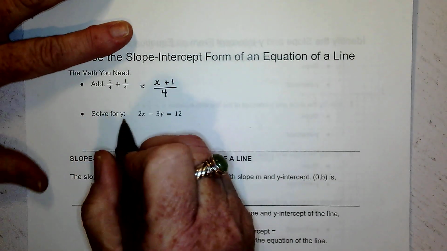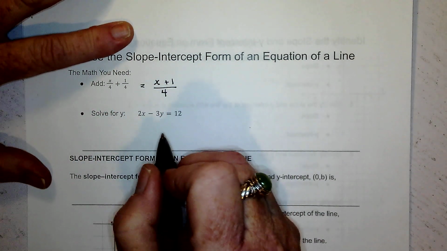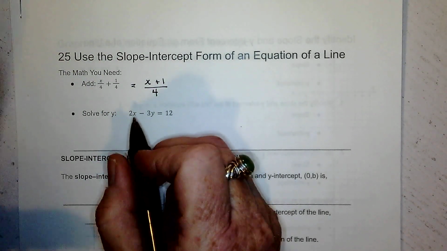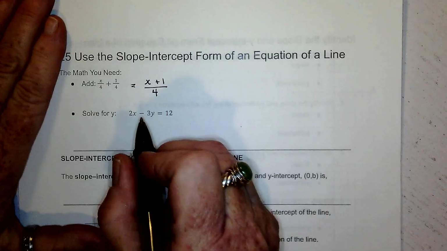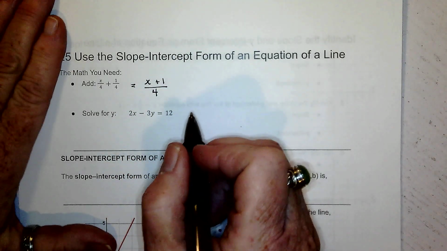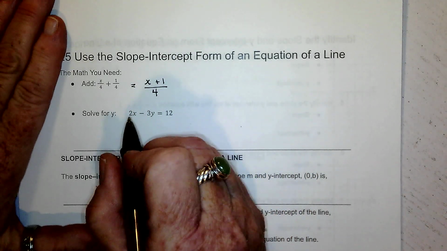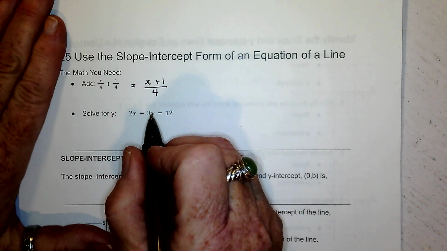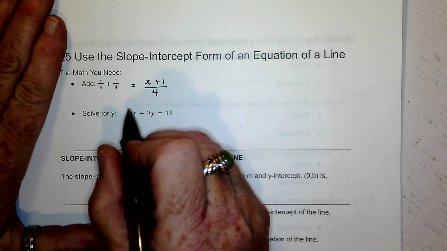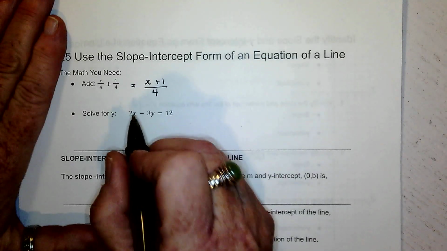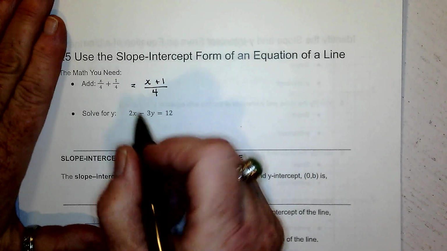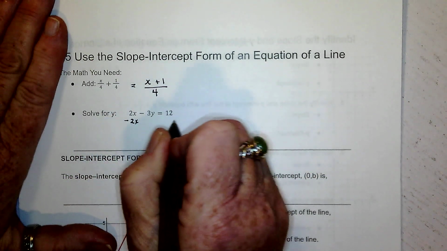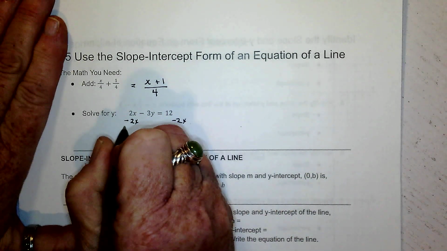Okay. For the next one, this you do need to know how to do for this one, as well as the next lecture. And this is you're going to solve for y with 2x minus 3y is equal to 12. So to solve for y, we've got 2x attached, and it's positive, and then we have negative 3 attached by multiplication. Well, we're going to have to get rid of this 2x first before we can detach that negative 3. And to do that, we just need to subtract 2x from both sides of the equal sign.